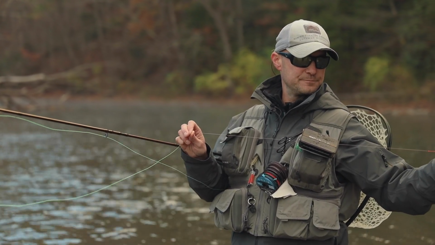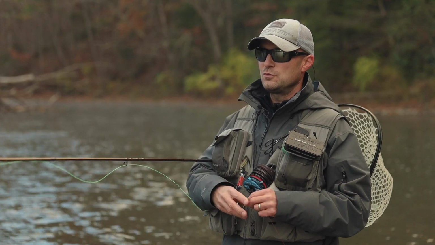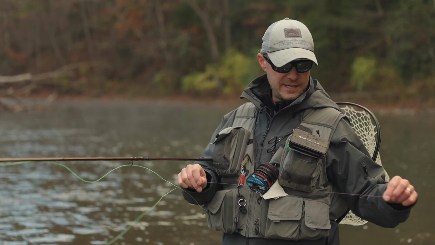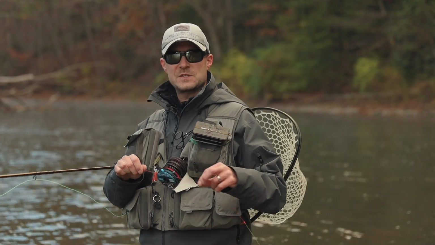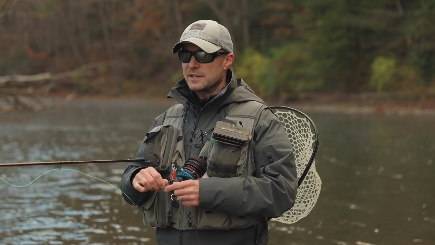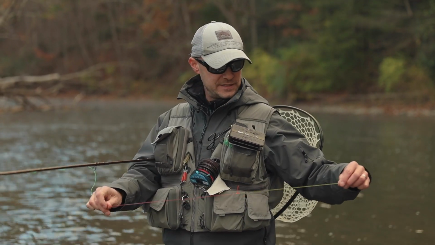This is 0.012 Maxima Chameleon, and that is 10 pound Chameleon. It's just a short transition piece to build up a little taper. The next really important thing in this rig is the sighter.